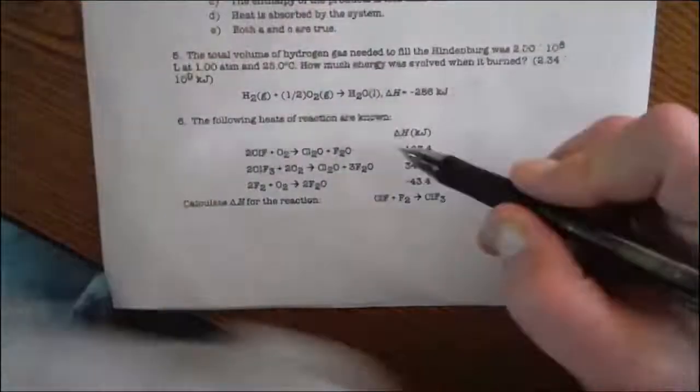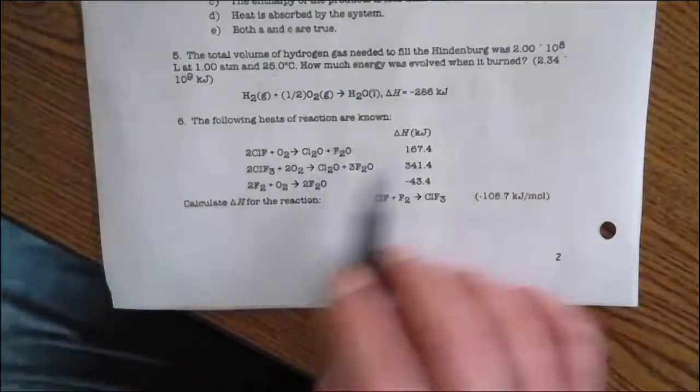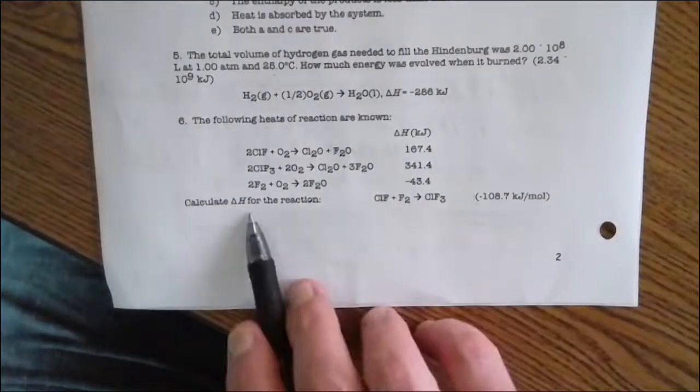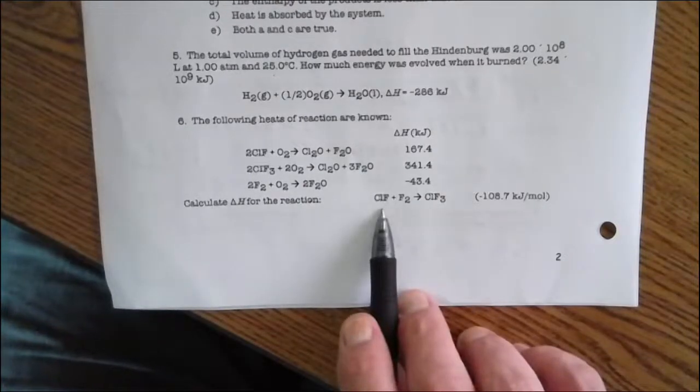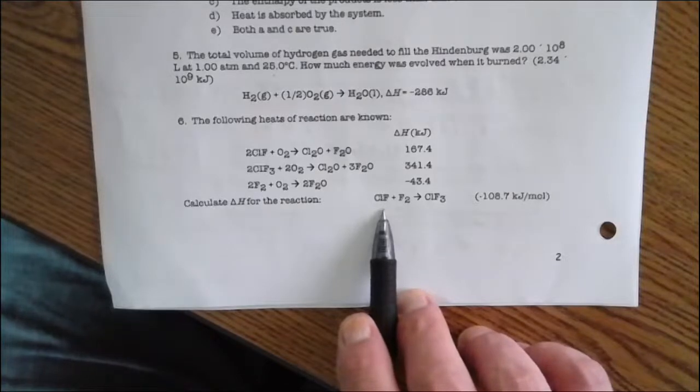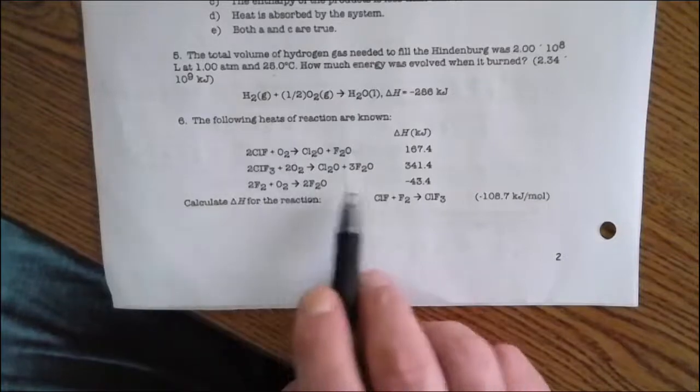So let's finish up with another Hess's law problem, right? Calculate the delta H for this right here. So we're looking for ClF. Is ClF only located in one place? Right here, but we have 2 moles here and we only have 1 mole here.